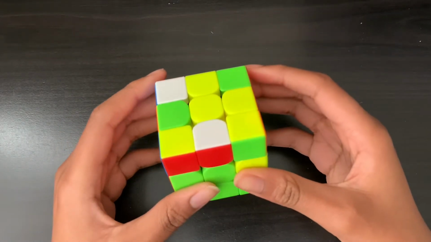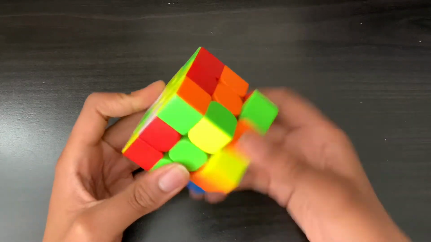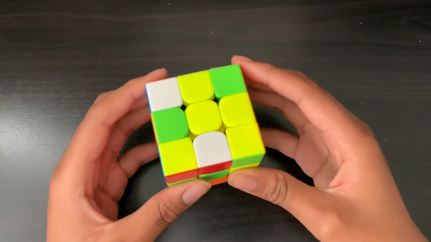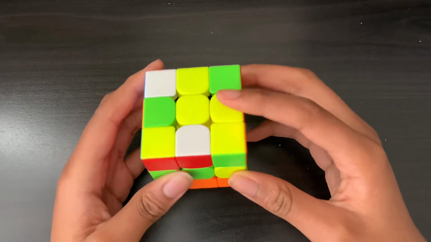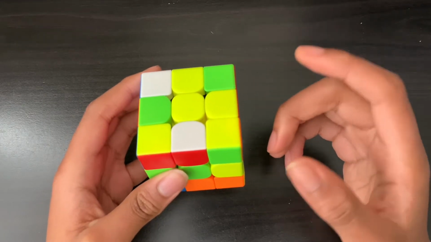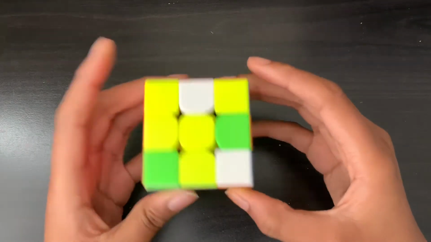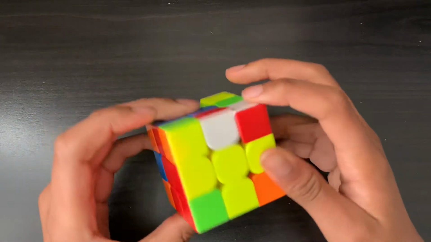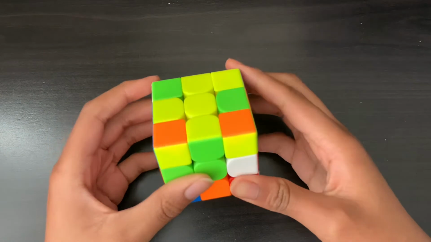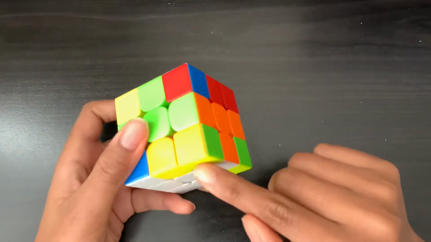So now we need to do a pseudo pair. So first of all, we need to get the slot ready and basically take any corner that you can use that you will not need any F or F prime moves to solve. So for example, this corner will work because we're not doing F moves to solve it, and when we insert it, it will be oriented correctly.